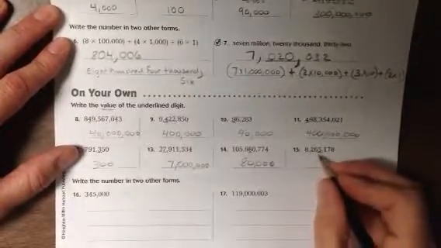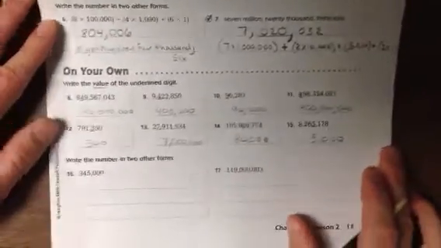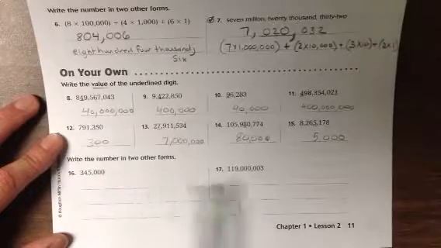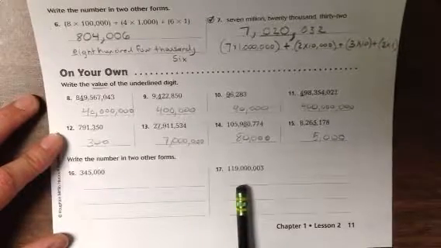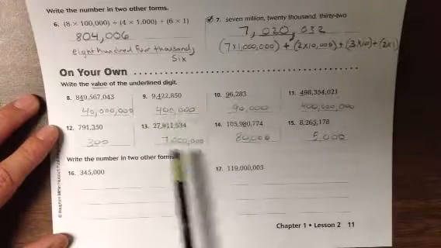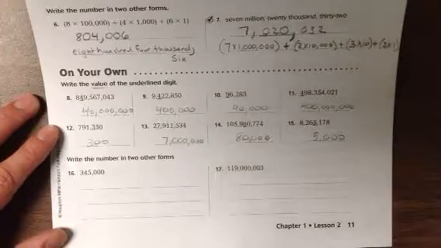And then this is in my thousands place, so 5,000. All right, these two problems should also be done. If they're not, press pause and do them right now. If you have questions on any of these, you got them wrong, or you're not understanding what your mistake is, raise your hand and ask.